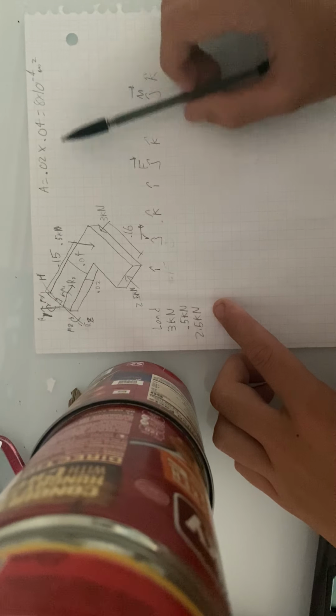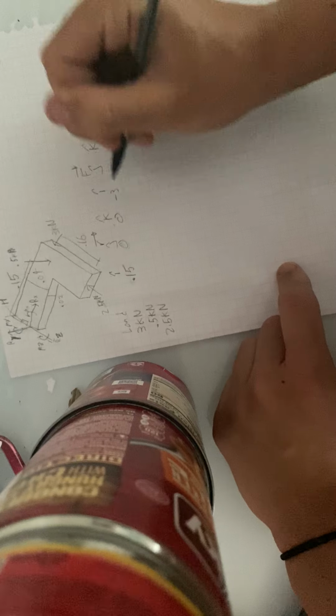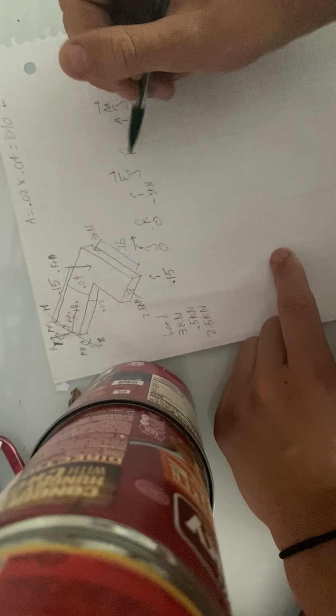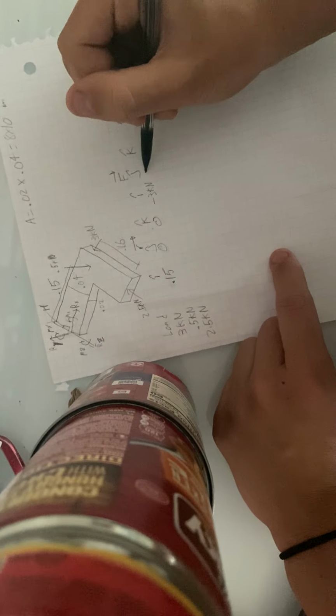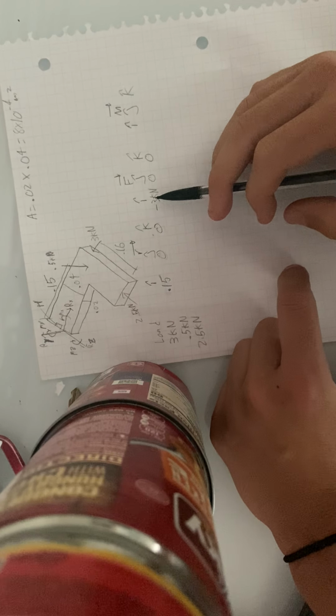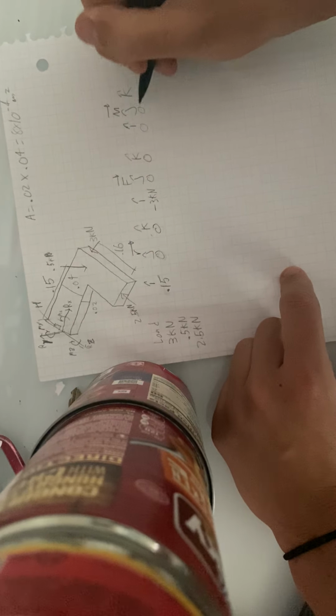So for my 3 kilonewton load, my R in my I direction is going to be 0.15 right here. J is going to be 0. K is also going to be 0. My F is going to be negative 3 kilonewtons in the I direction because it's going into the I, and then 0 in the K, 0 in the J. And then this moment is going to also be pretty simple just because we only have I cross I, and that's going to come out to 0. So it's 0 across the board here.